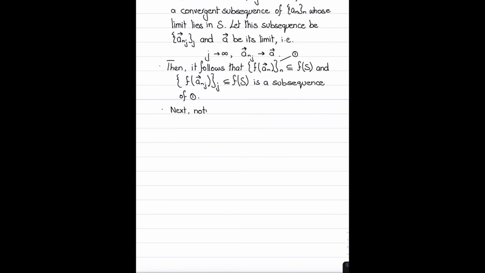Okay, so next, notice that as f is continuous, it follows that the limit as j tends to infinity of f of A of n_j is equal to f of the limit as j tends to infinity of A of n_j.